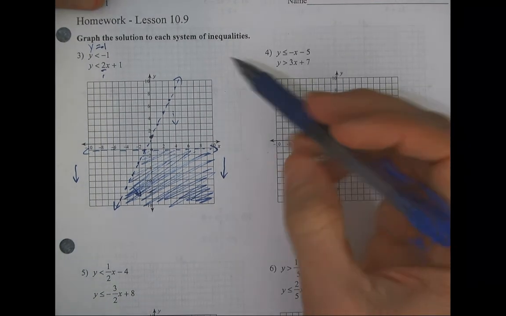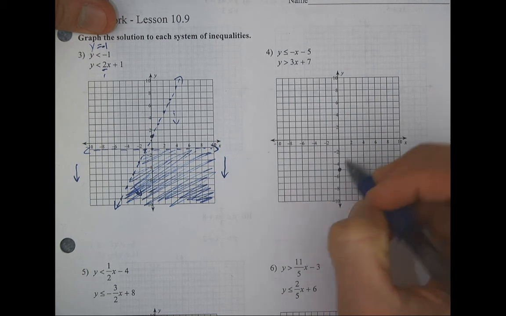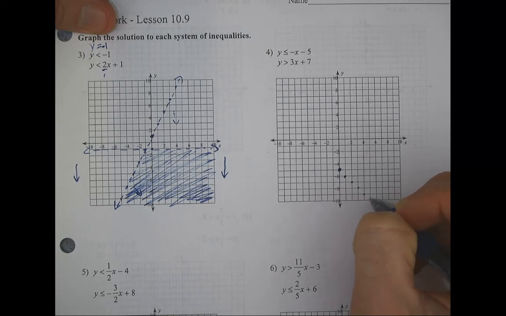Sliding over, the numbers are a little off, so number 4 right here. -5 is my intercept, slope of -1, so down 1, over 1, down 1, over 1, all the way across. This one will be a solid line.